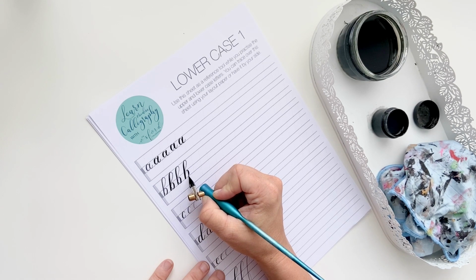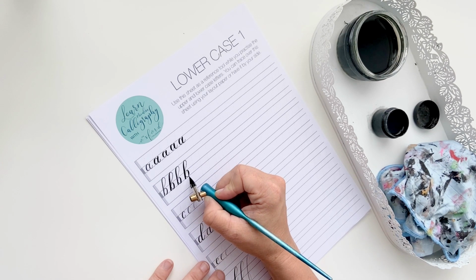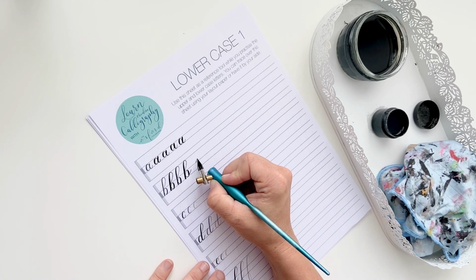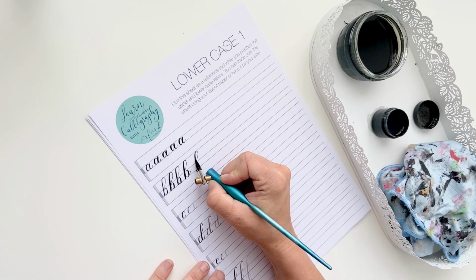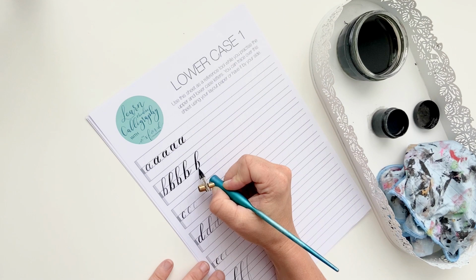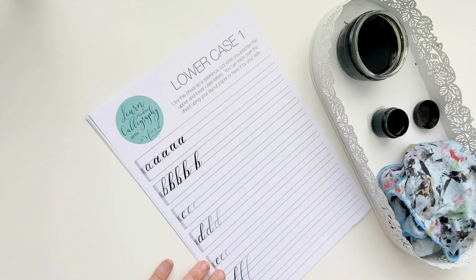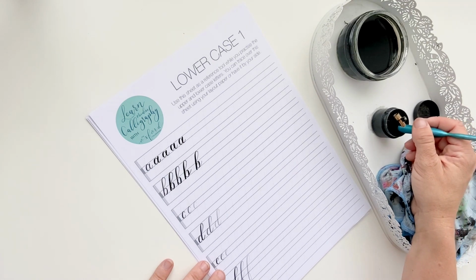And if you were to link this one to another letter to make a word, you would just have a little line coming out thus. There you go. That's your B.